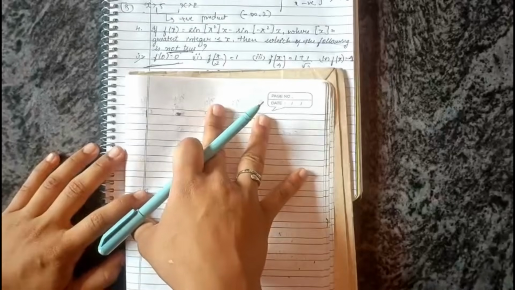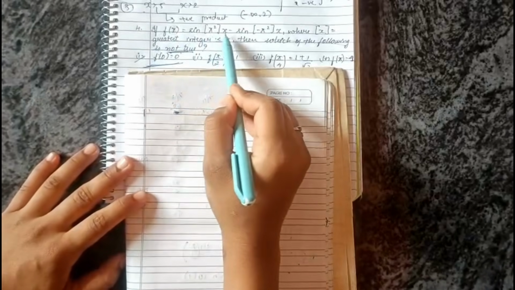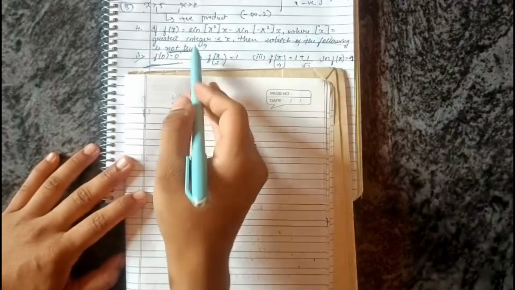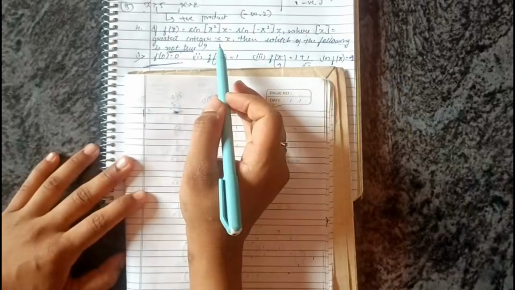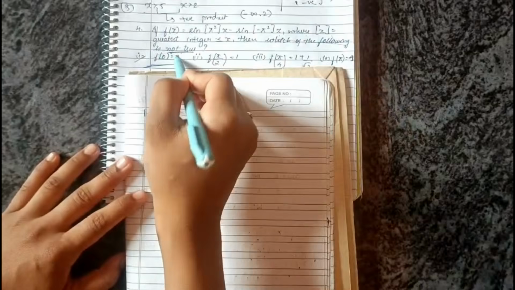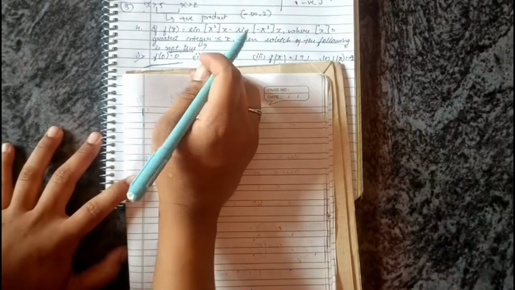So next is our fourth question: if f of x is equal to sine of pi square of x minus sine of minus pi square of x, where the bracket of x is the greatest integer less than or equal to x, then which of the following is not true? The question must be read properly; read it as 'not true'.